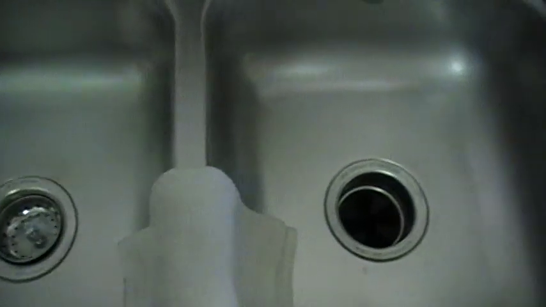Okay, very good. On this side is another drain, and it goes to the garbage disposal. Very important. The garbage disposal is a machine under the sink. There it is.